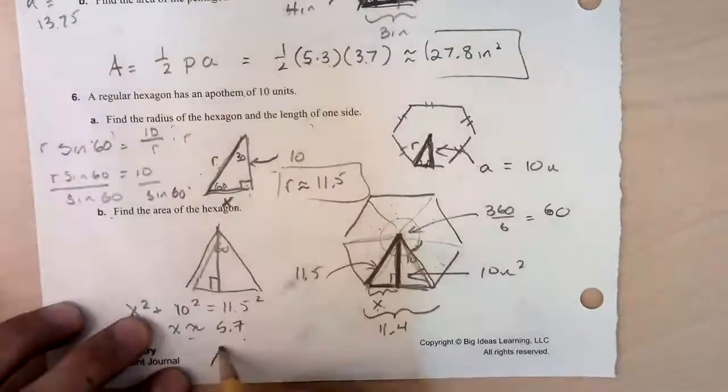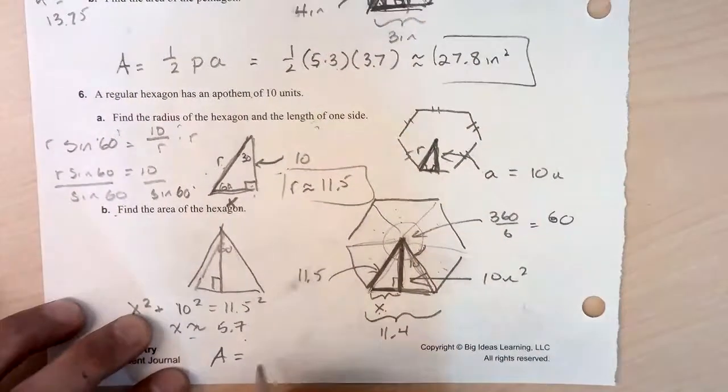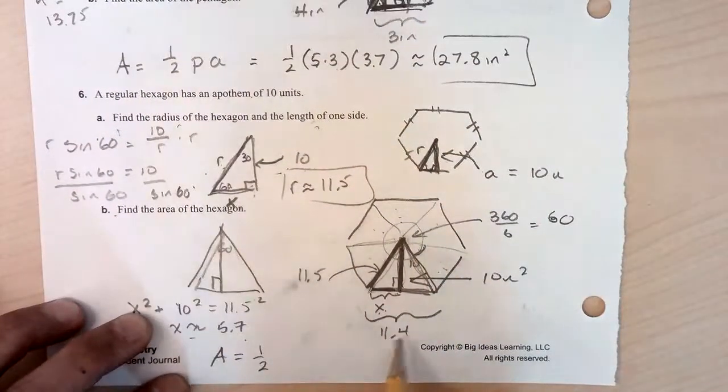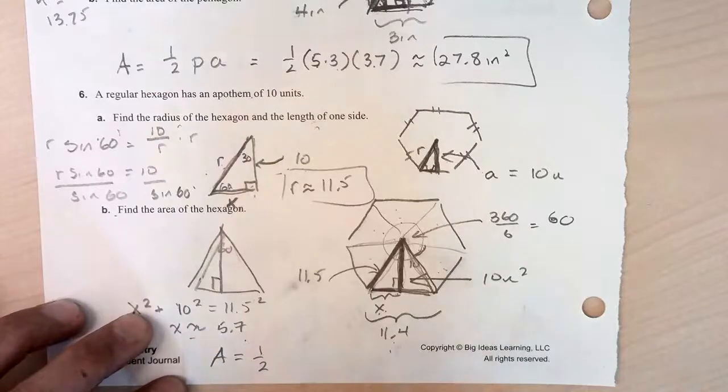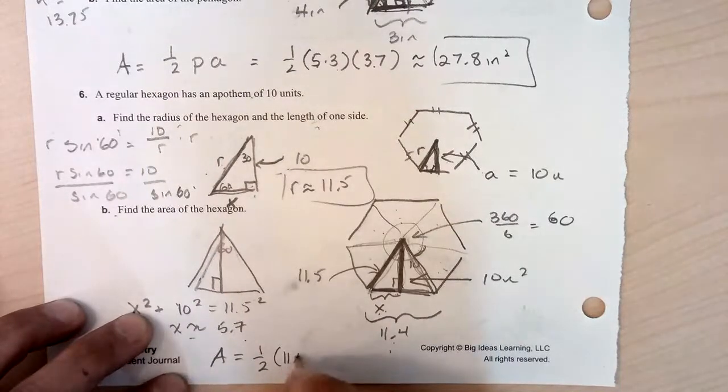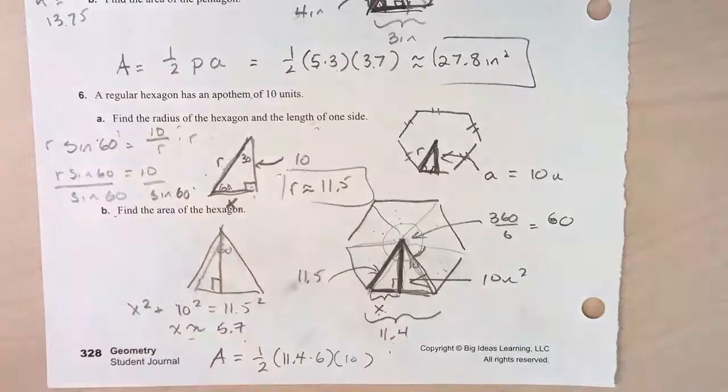Sorry, it's all messy right here, but there's a lot going on. Area is 1/2 the perimeter. Again, each side length is 11.4. So I'm going to multiply that by the number of sides, in this case 6, because it's a hexagon. And then the apothem that was given, 10. So now we can multiply all these numbers together.